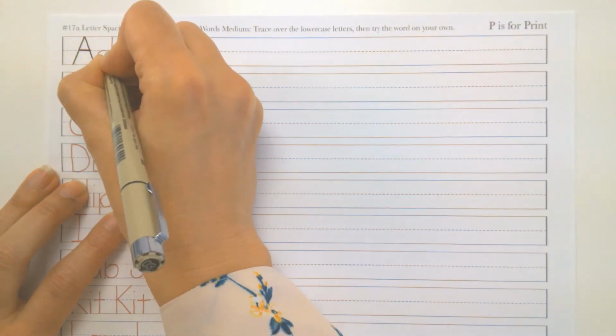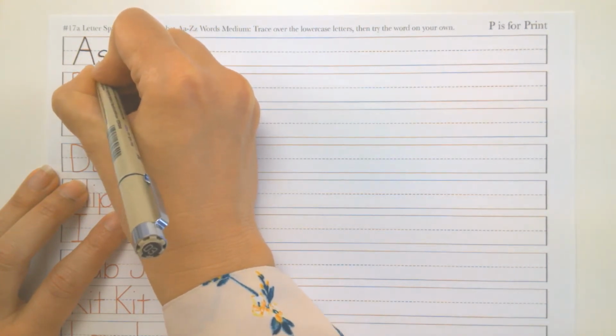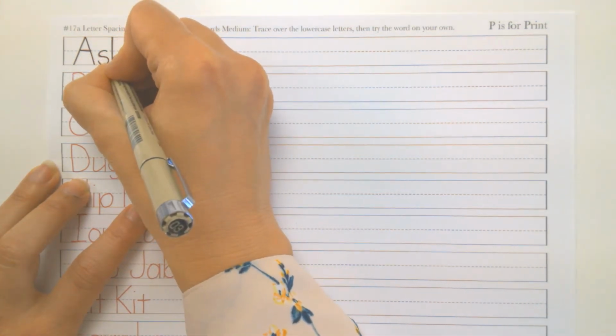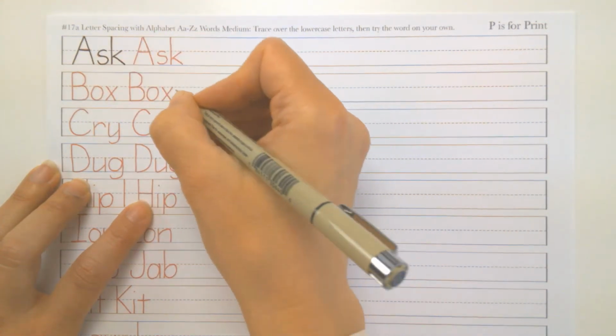Got a lot of A's, S. Remember that was an original letter. Definitely an original letter. There's no other letter that has S. And we have our K. Okay, that was not meant to be a pun.